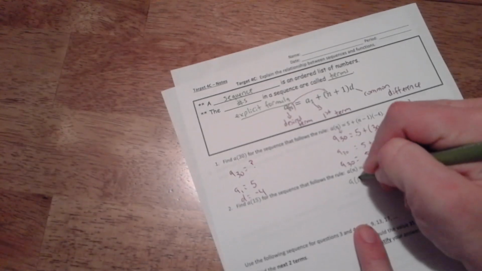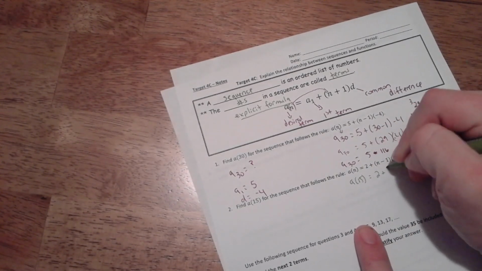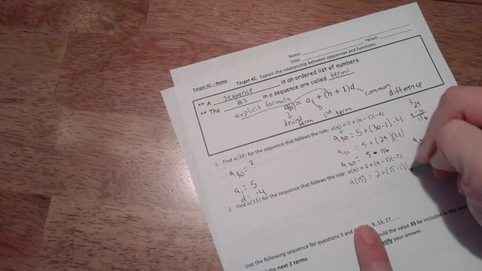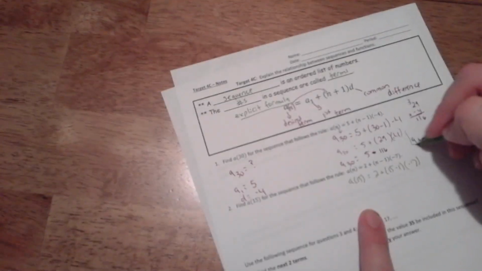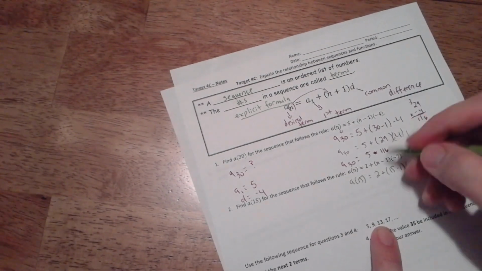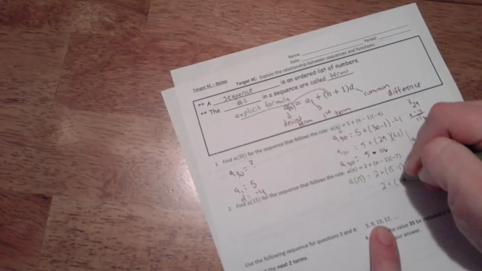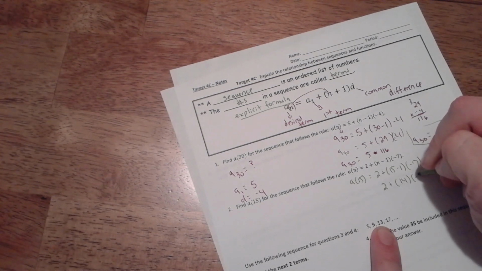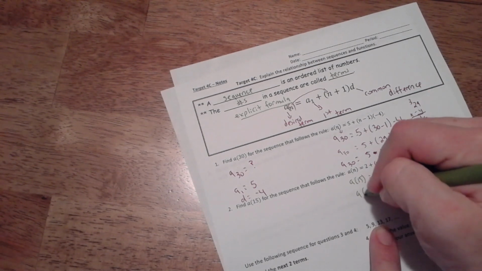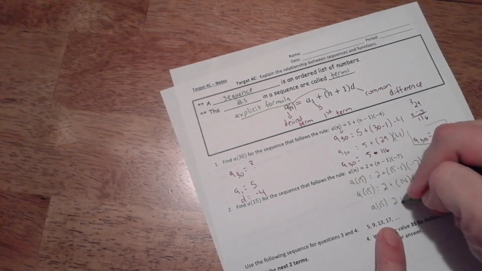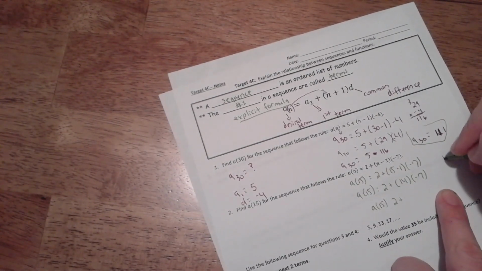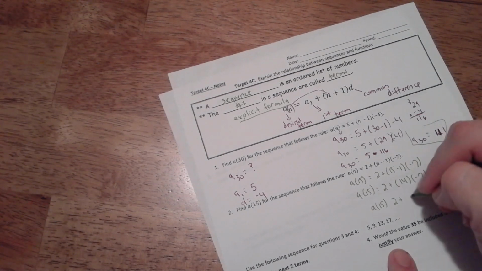So here we'll do the same thing. We have A 15 equals 2 plus 15 minus 1 times -7. I would do this still, because this will make sense as we move on. This is 2 plus 14 times -7, so that's the common difference, it's -7, equals 2 plus whatever 14 times -7, so this is -98.